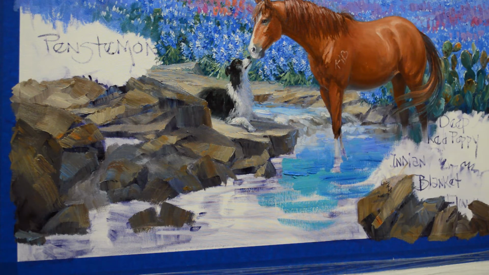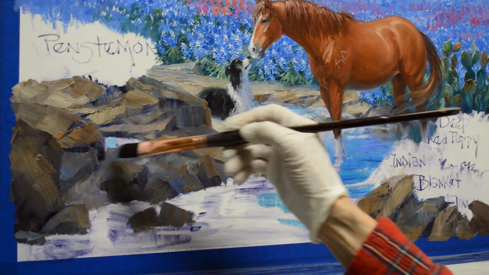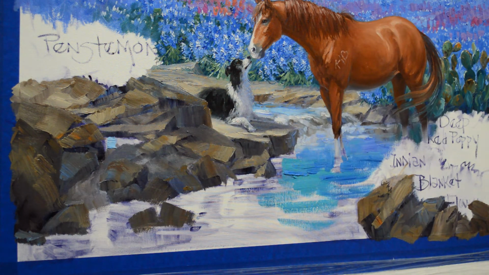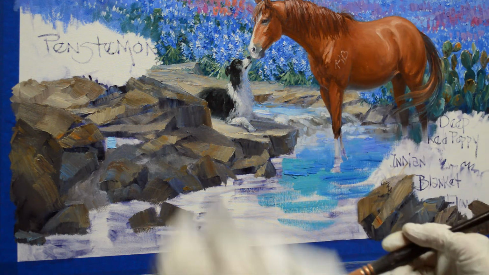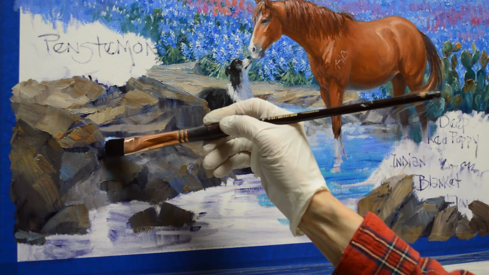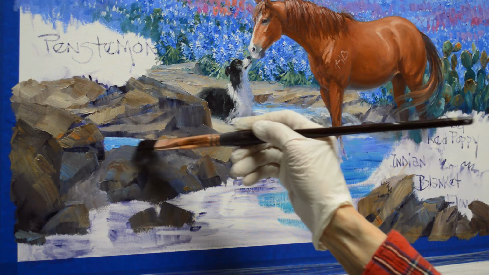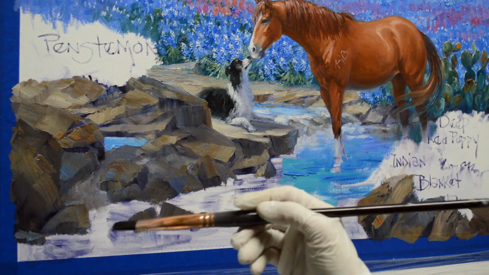Now I'm going to work on these waterfalls here in the front. And again, I'm taking some of my phthalo blue plus white, and I'm coming here. Want this to be a little more intense than that back there so that it will come forward.